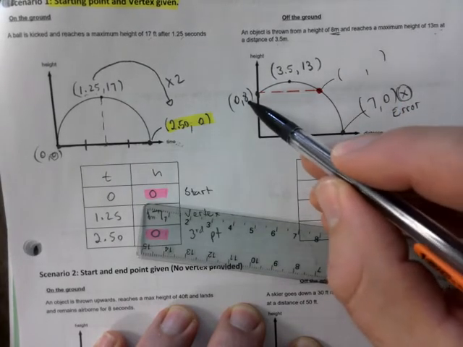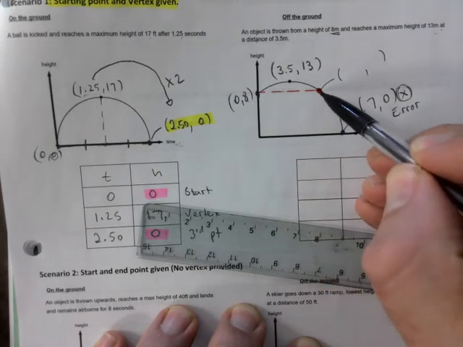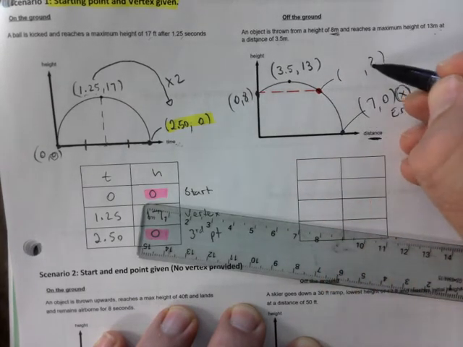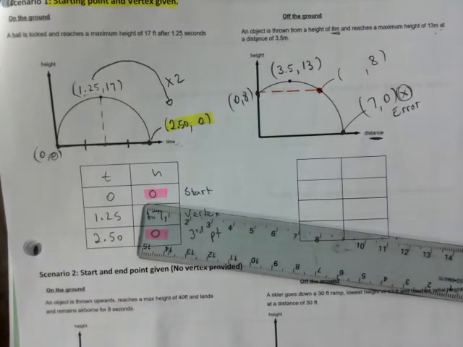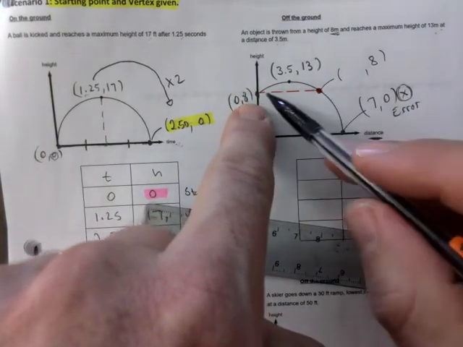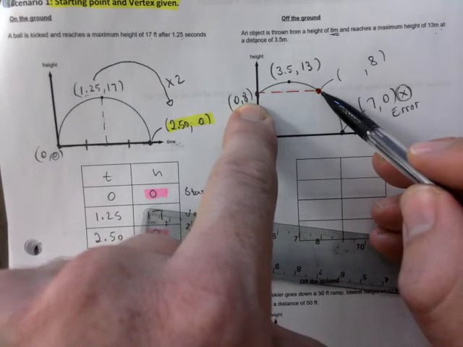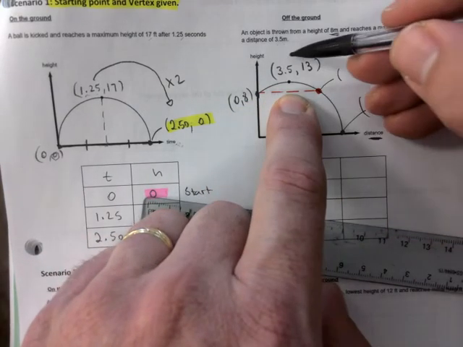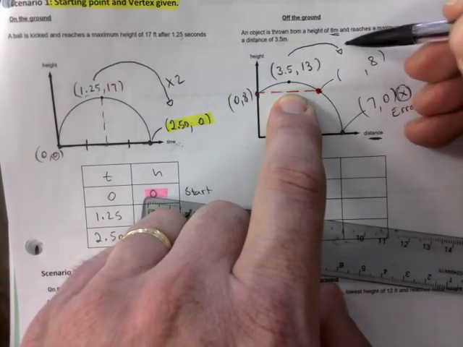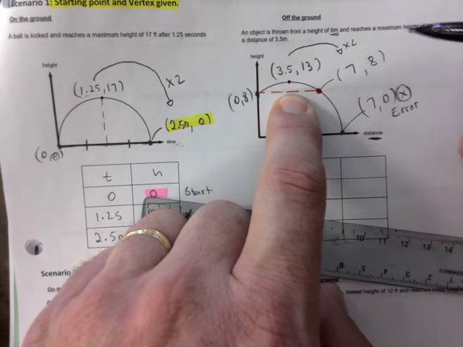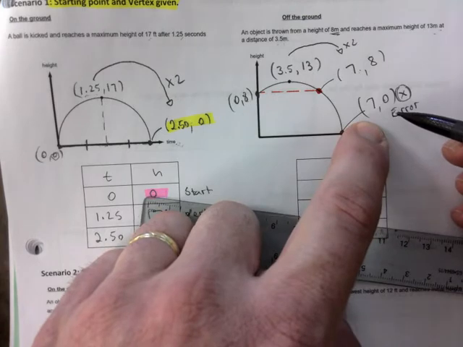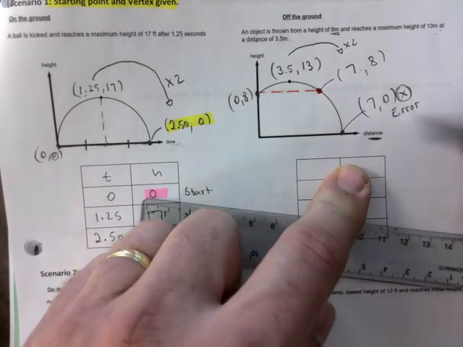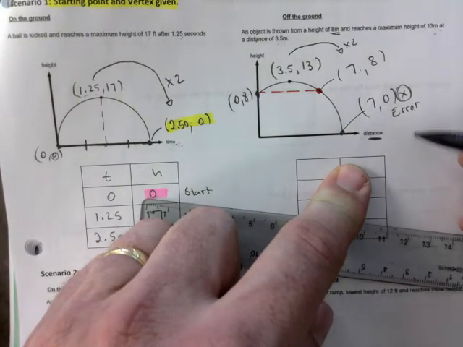Really what you're finding is this. Notice that you started at a height of 8. Therefore, here you're going to be back at 8 at that point. That's what using symmetry is. You're basically focusing on the 2 points that would be directly across from each other. Then you take that and you just multiply that by 2. So it's 7, 8. This is your third point right there, not this. Error, wrong, don't do this. Never, ever.